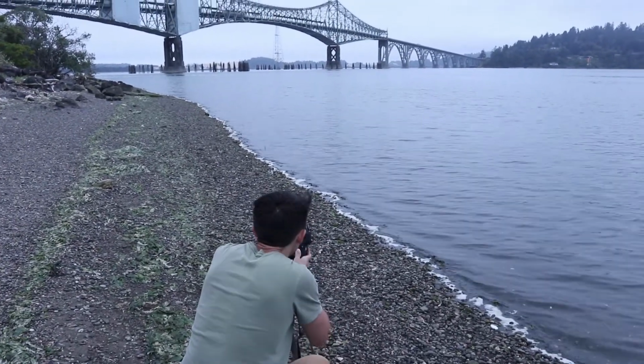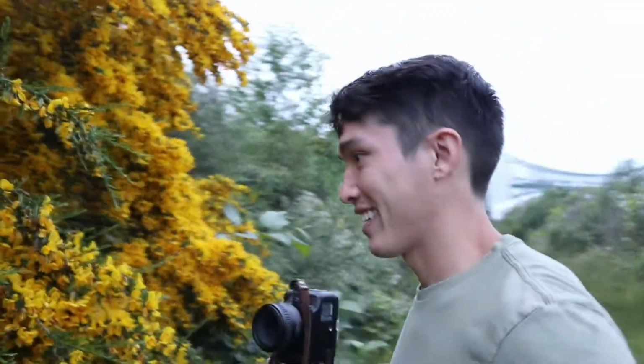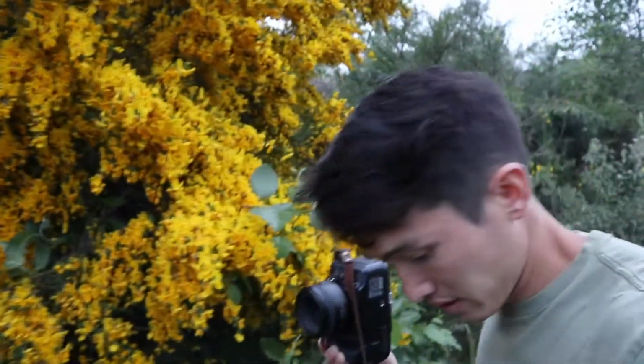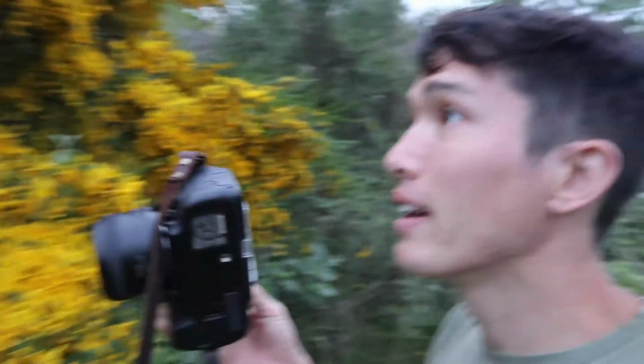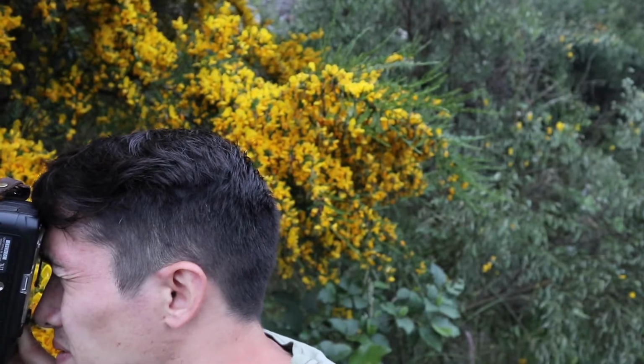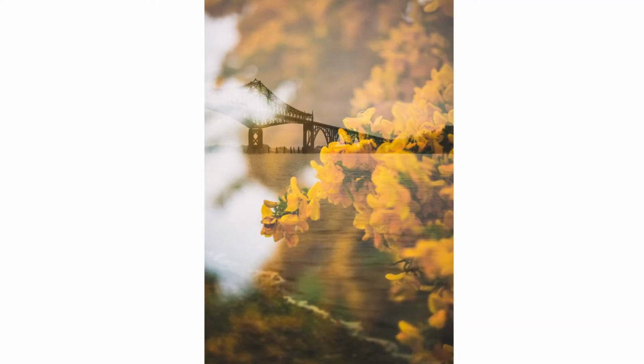Okay, there's the first shot. Look at these. Okay. Stepped on a snail. Oh. Okay, so now I have to frame it just right. I'll review it on the camera, see where that needs to line up, and then there it is.